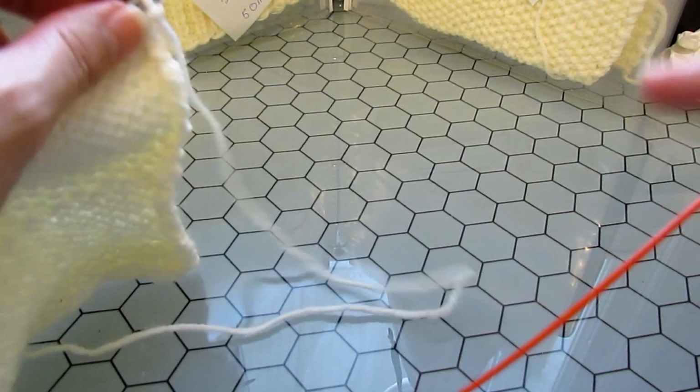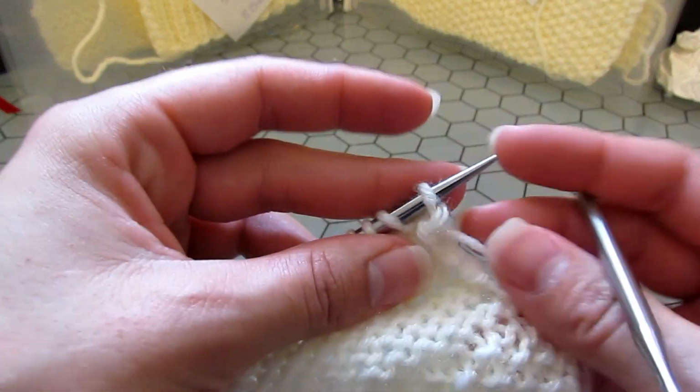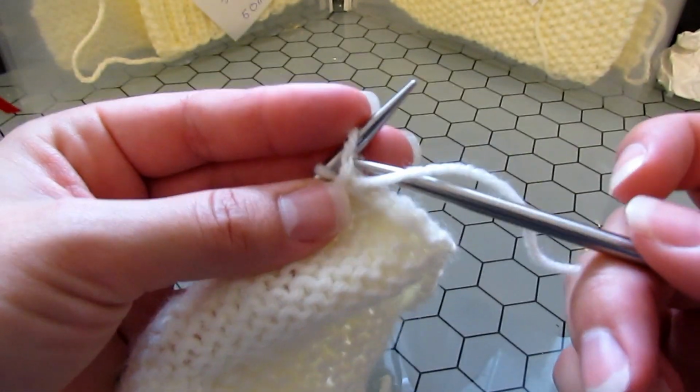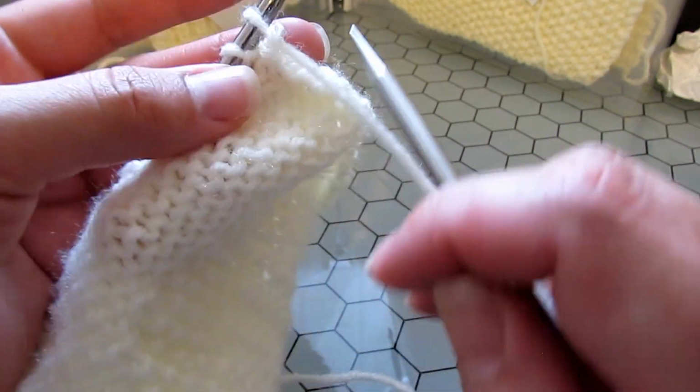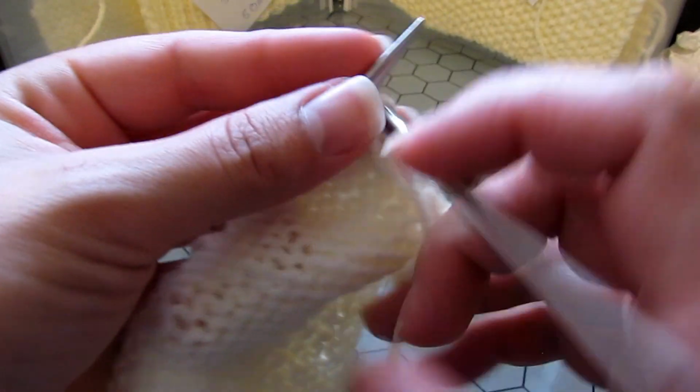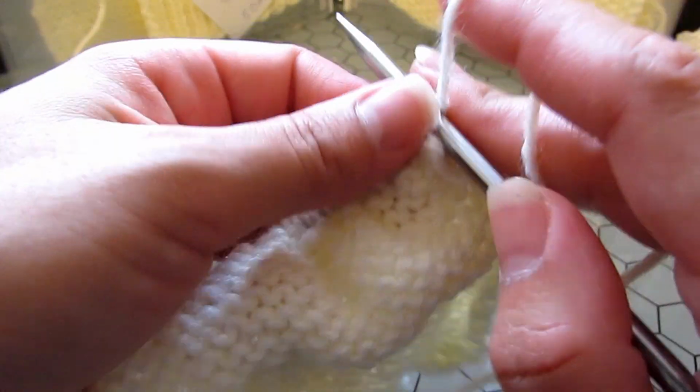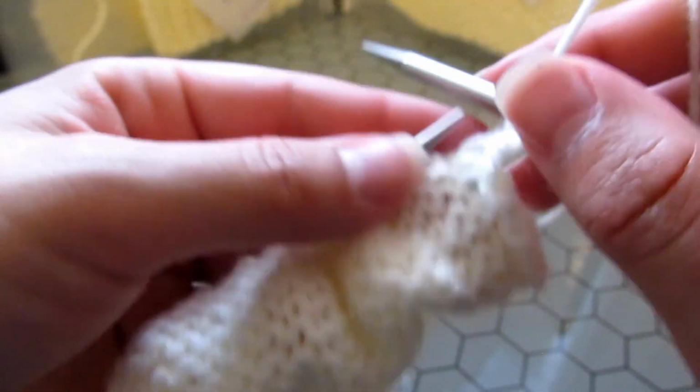So you get to the end of your row, and when you turn your work, on a seed stitch, you would now purl here. For a moss stitch, you're actually going to knit. So you're going to do the same pattern across the second row, which is knit one, purl one. And I'm doing this over an even number of stitches.